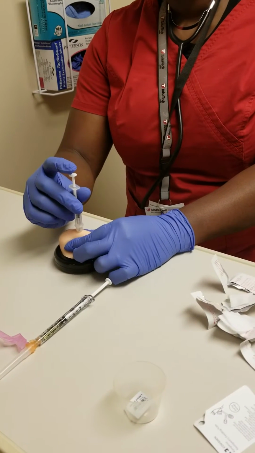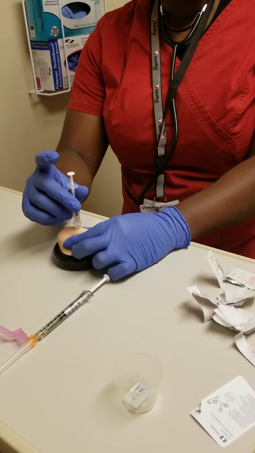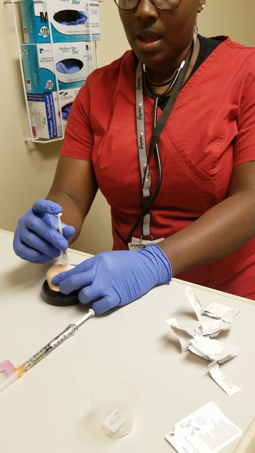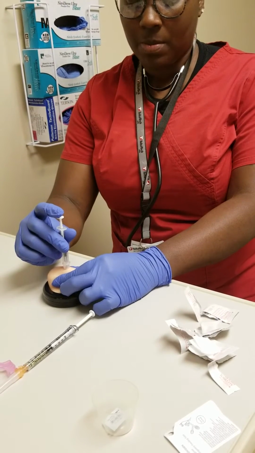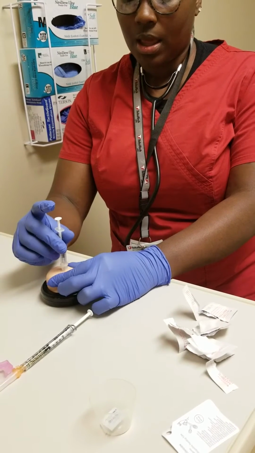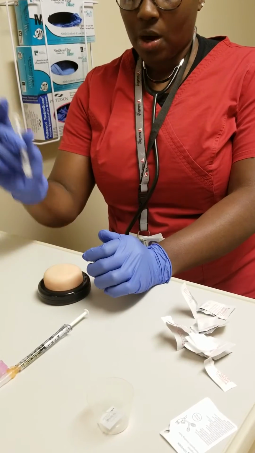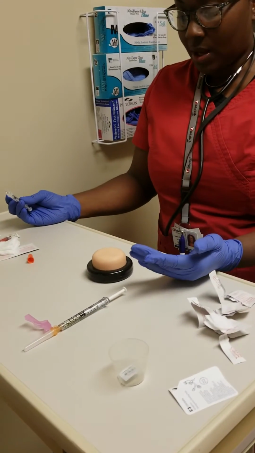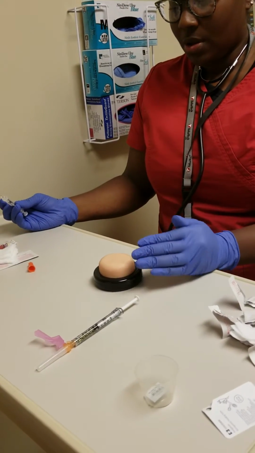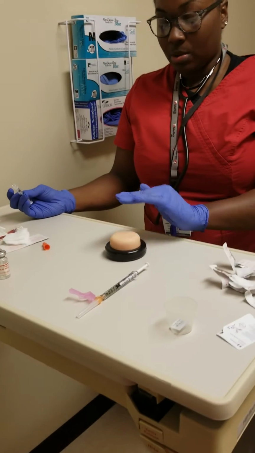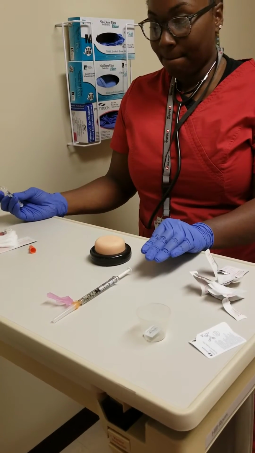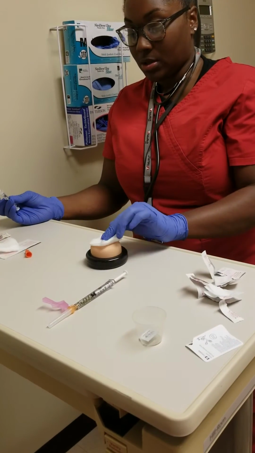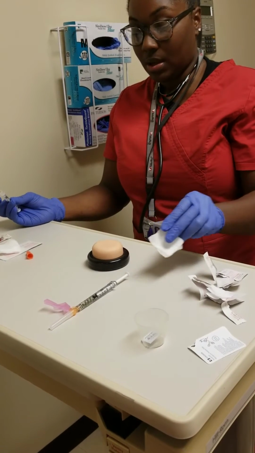I'm not going to inject inside the little fatty skin we have, but I would inject the entire units inside of the area on the abdomen. Well, actually, I would poke it in, let go, and inject. Then I will draw out. There's no bleeding, so I don't have to put a Band-Aid or anything like that. I will just make sure that the area is absorbed correctly, so I will place a gauze on the area and just hold it down a little bit. That's it. I will throw that away.